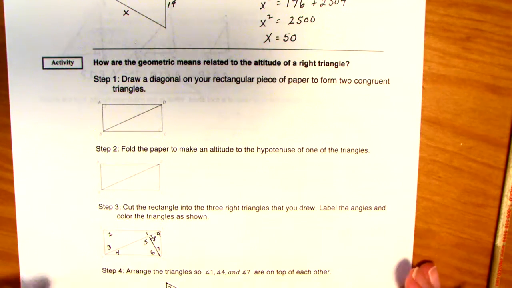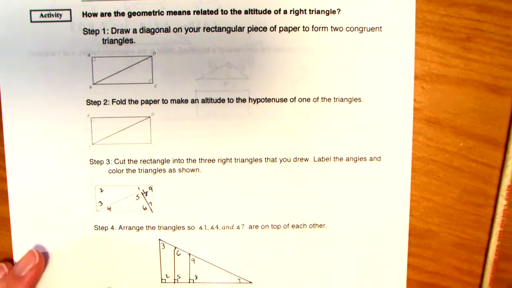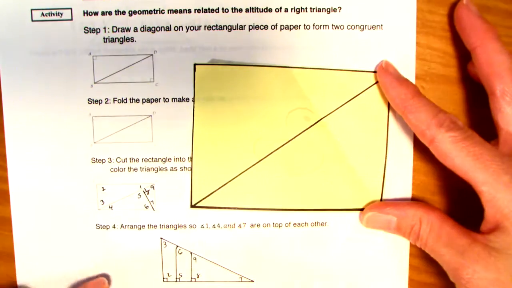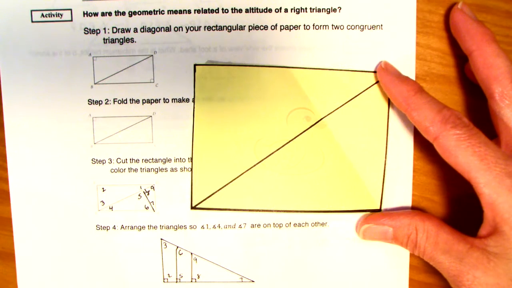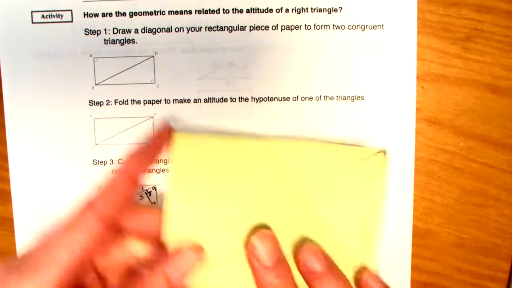All right, so this is a little activity that does take time, but I'm going to go ahead and work this out quickly. I want you to just watch it. We will do this one in class. So take a piece of paper and draw a diagonal on the paper. I did that already. I did put black around the edge of this paper so you can see it better on the video. Now I need to fold the paper to make an altitude to the hypotenuse of one of the triangles.